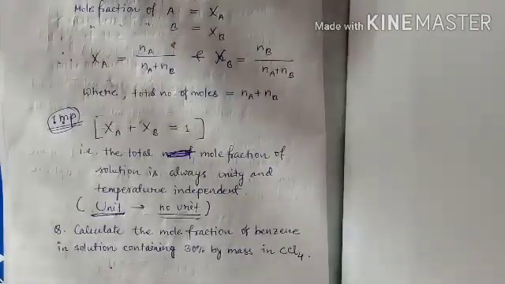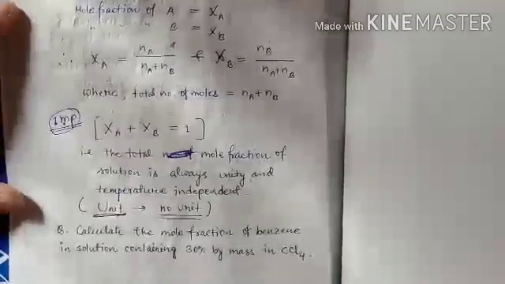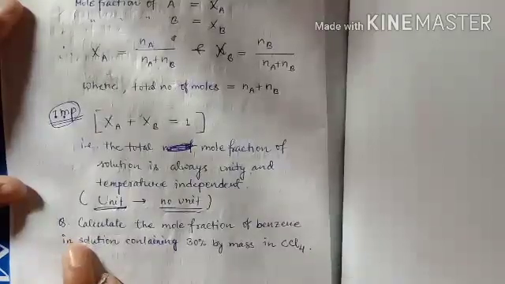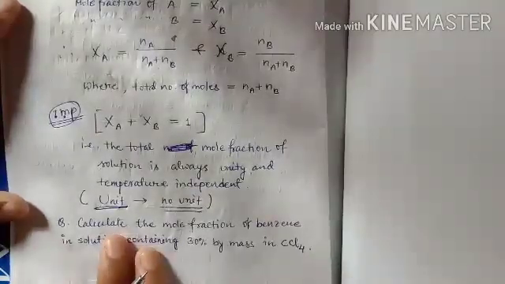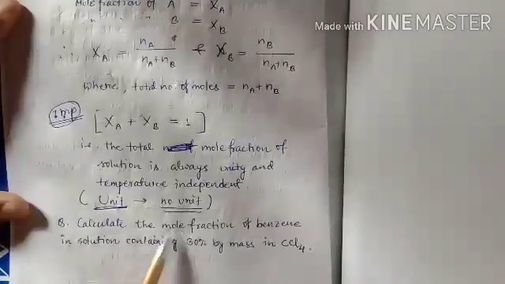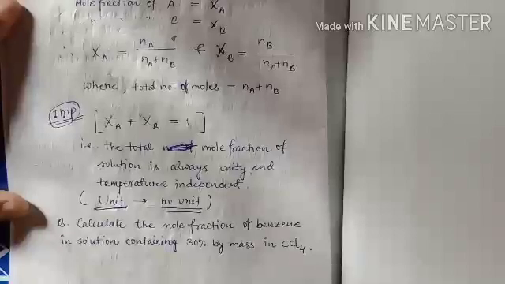Sorry for the background music. So let's discuss one question. This is the question: calculate the mole fraction of benzene in a solution containing 30% by mass in carbon tetrachloride.